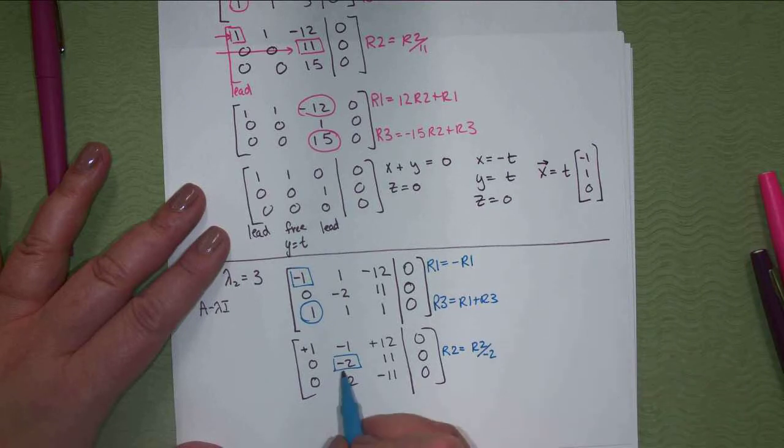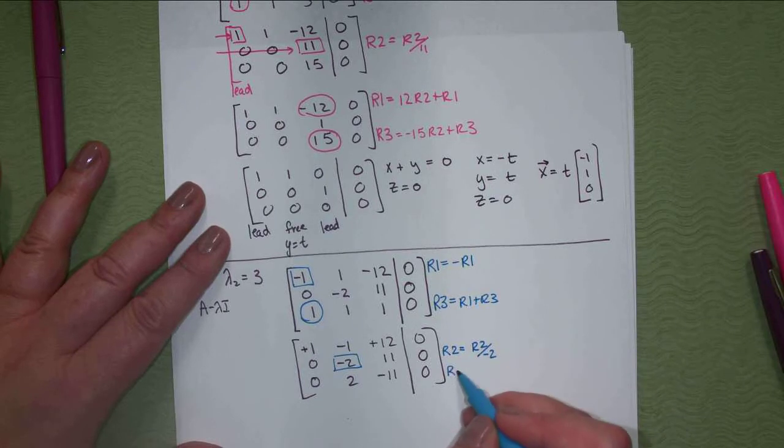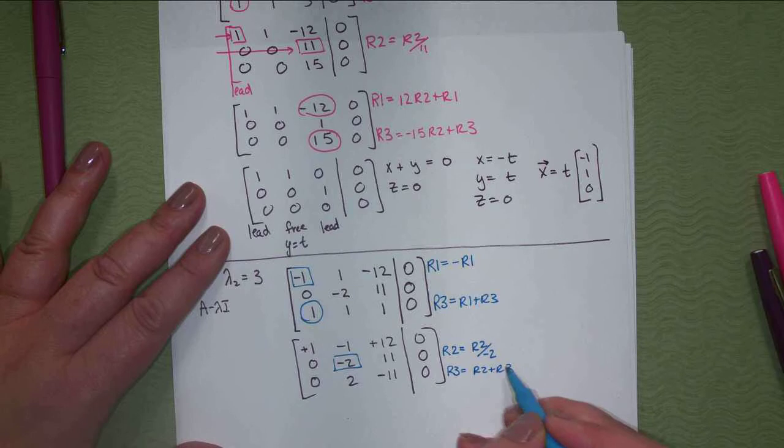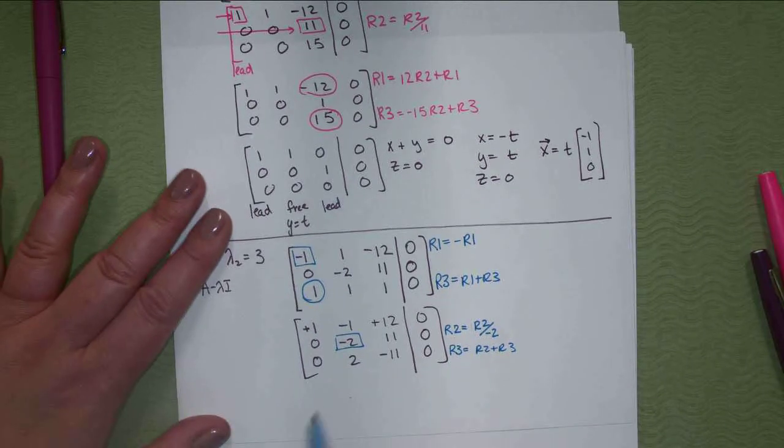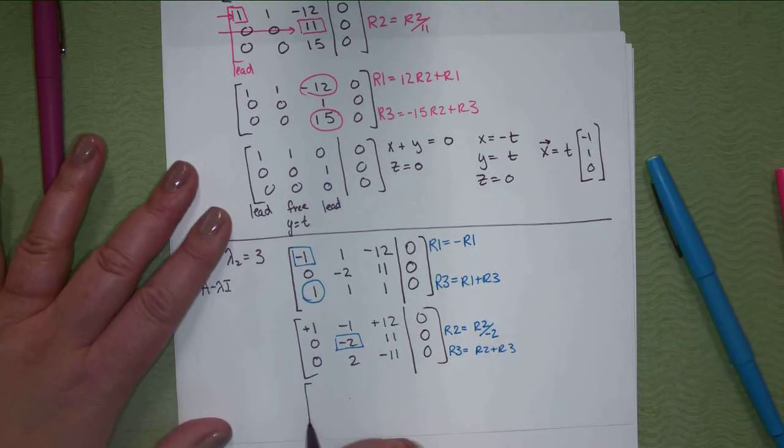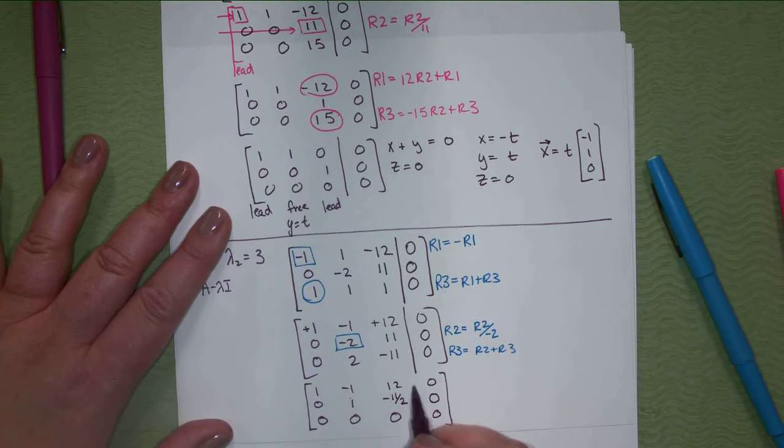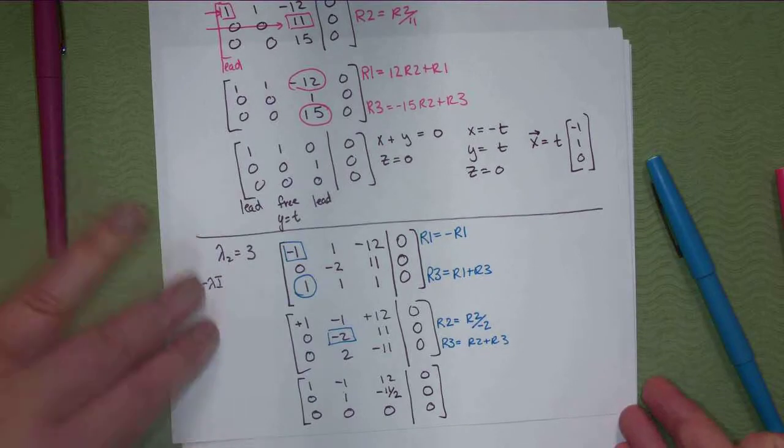These, you can see, will end up being a row of zeros. You could do it right now or later, it doesn't really matter. Row 3 would be row 2 plus row 3. This one is not as easy, I'll do it after. Okay. And one more step.